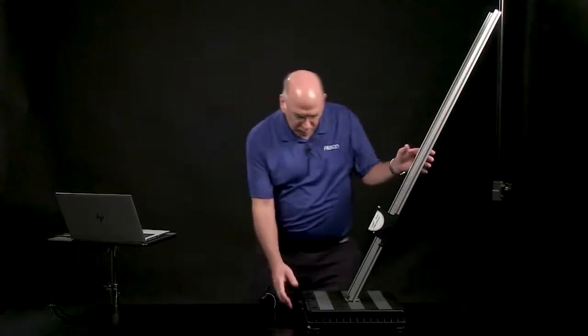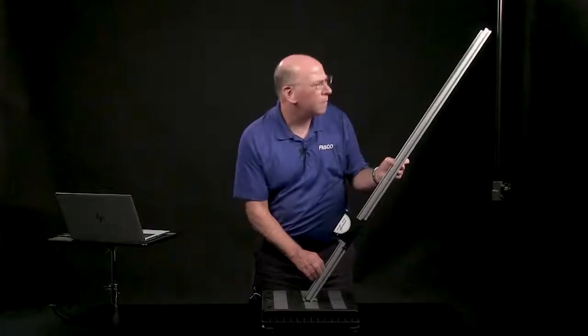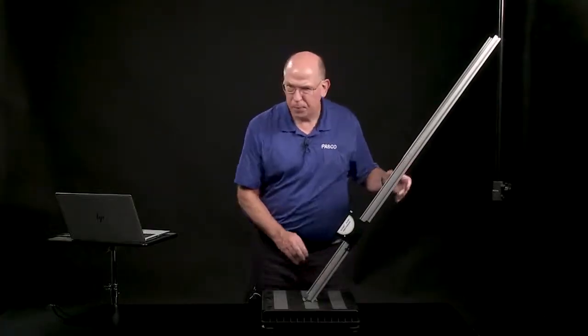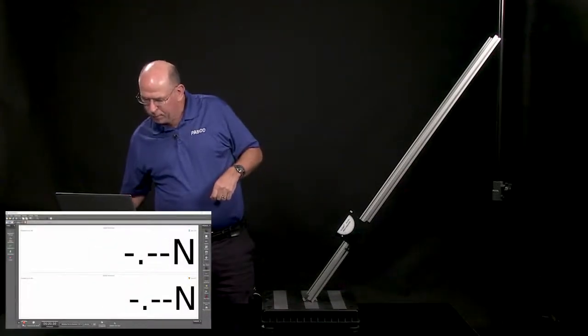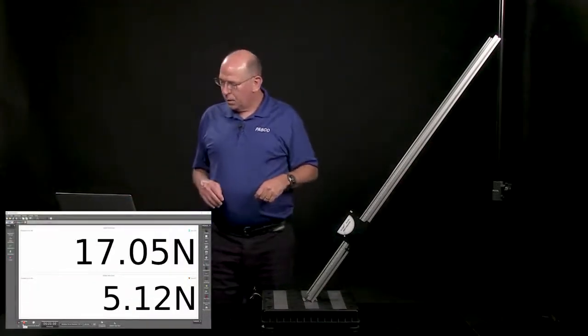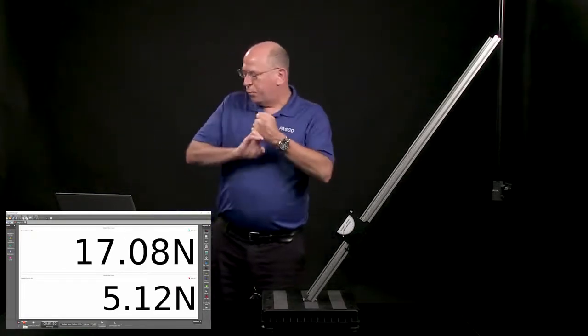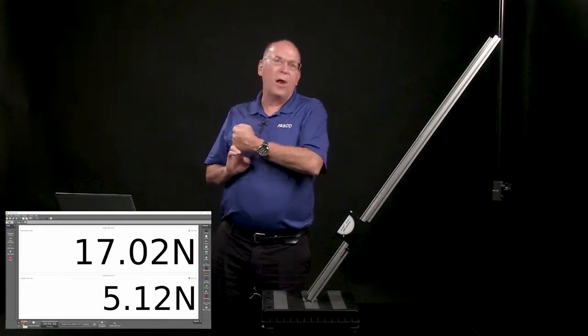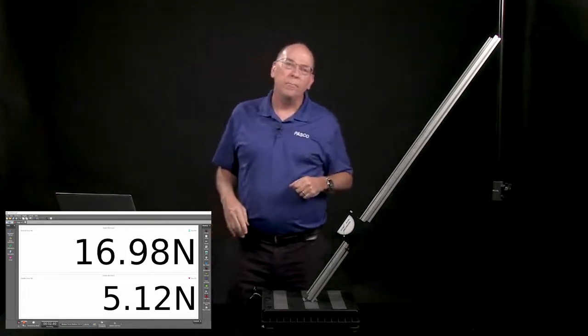So let's move it out and away. So 17.7, 3.9. And one thing I was pretty sure was going to happen, but maybe not that other thing. What's going on here, your students will want to know too.